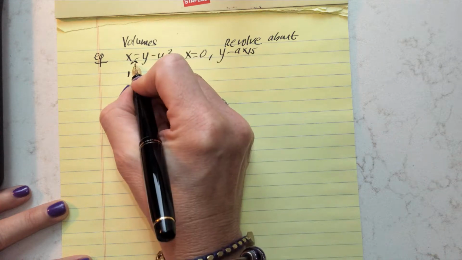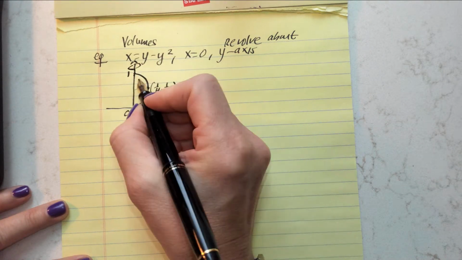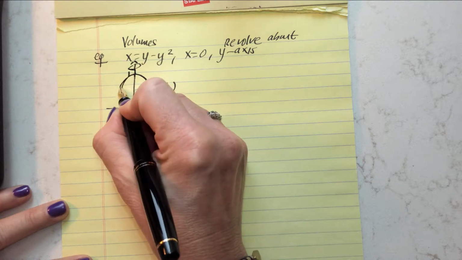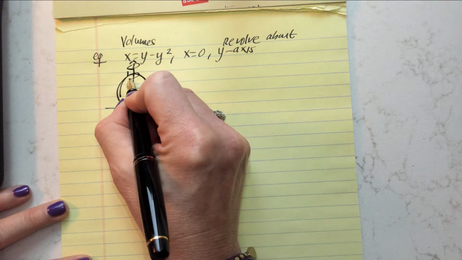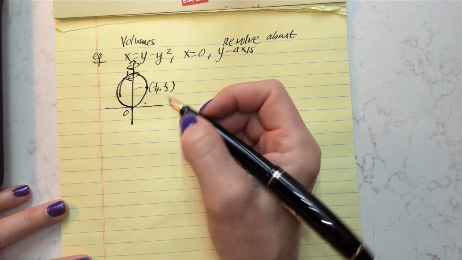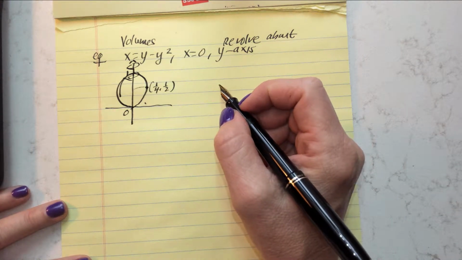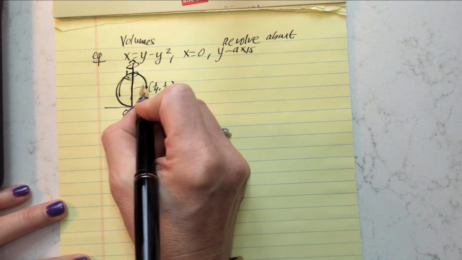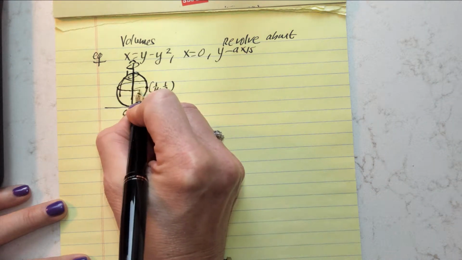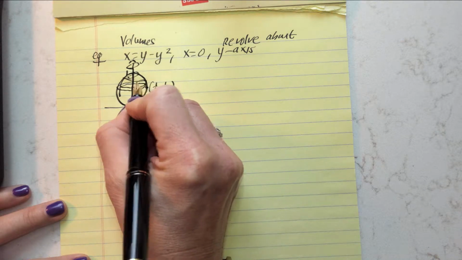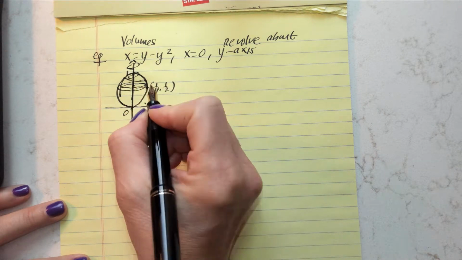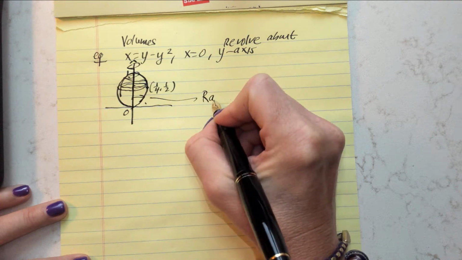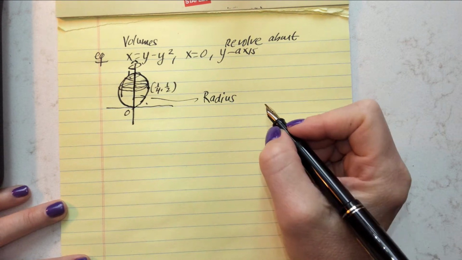In any case, what you want to do is revolve this around the y-axis, and of course, when you do that, no, that's not very good. You get some sort of spherical looking thing. Okay, so we want to look at a slice. So if we take a disk on the inside of here, it's going to look something like that, right? And what would be the radius of that disk inside of there?